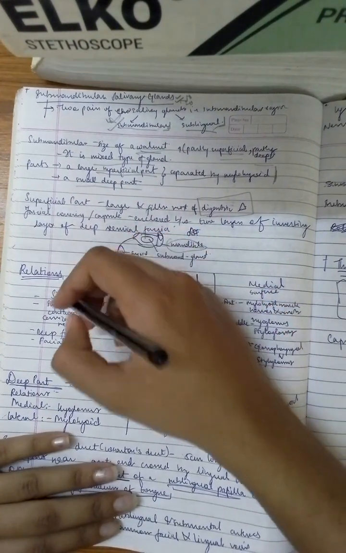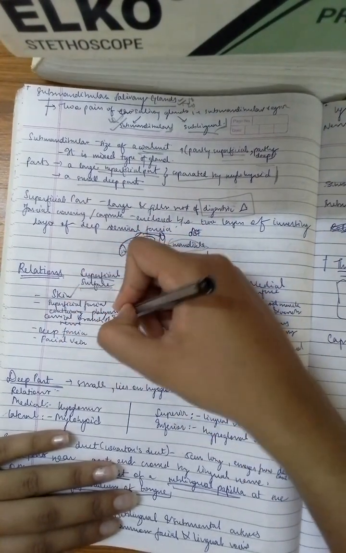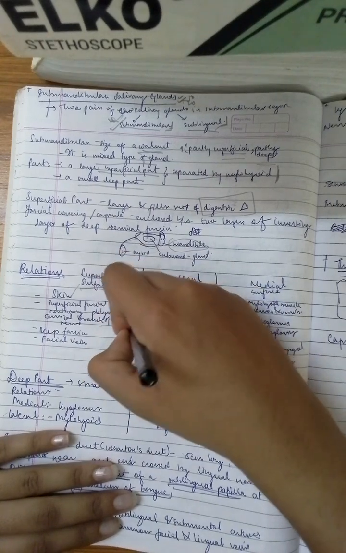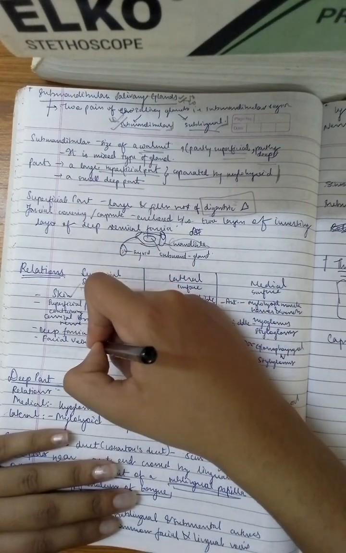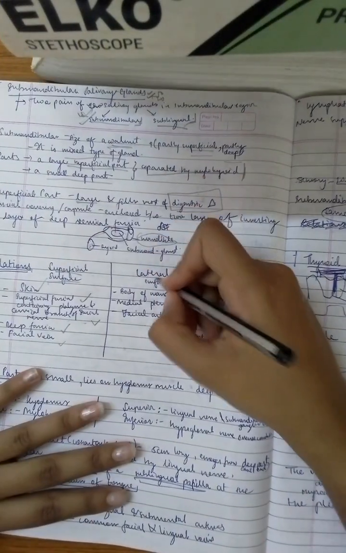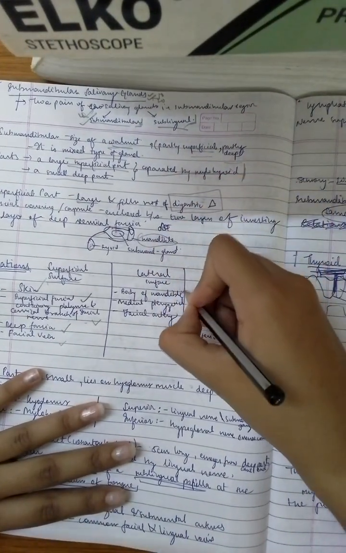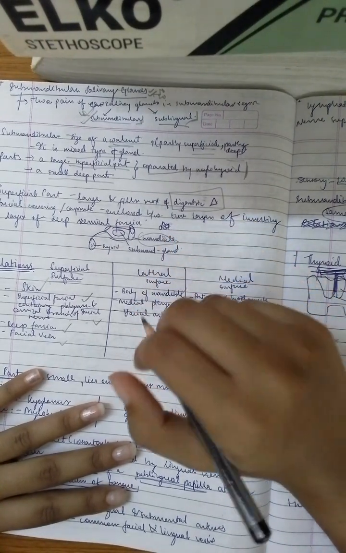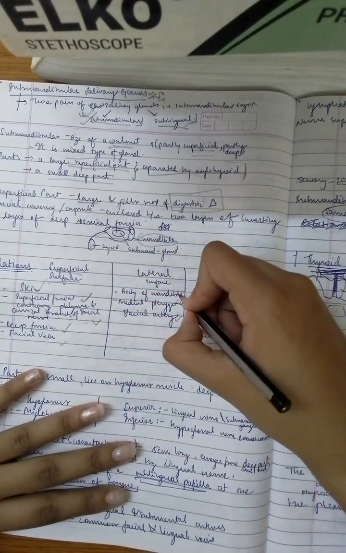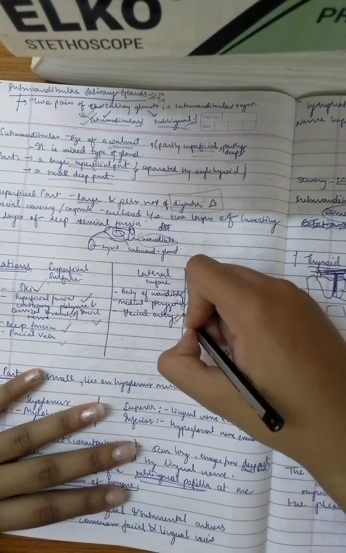The superficial surface is related to skin, superficial fascia containing platysma and transverse cervical nerve, then deep cervical fascia, and then the facial vein. The lateral surface is related to the body of mandible, medial pterygoid, and facial artery.